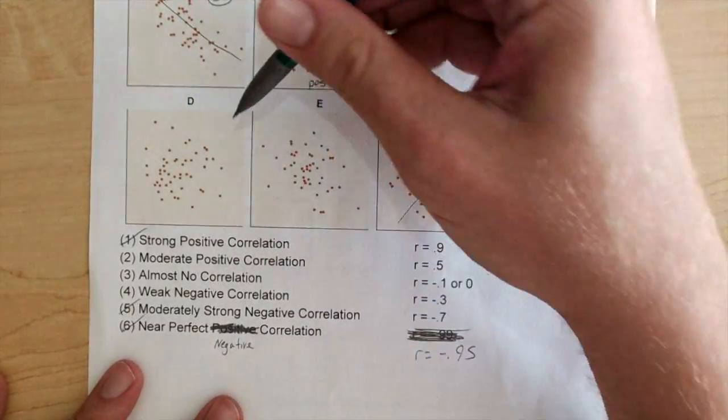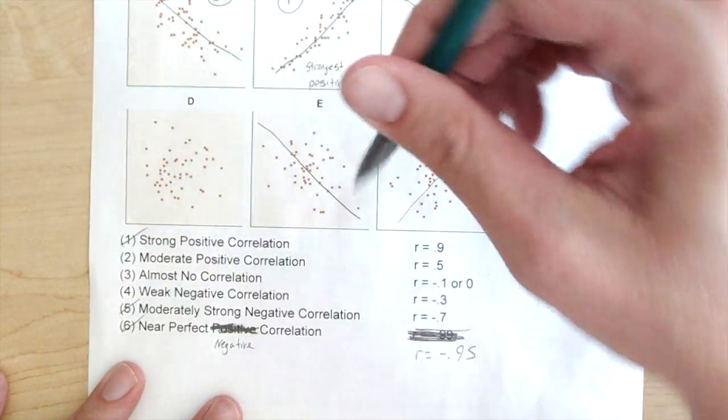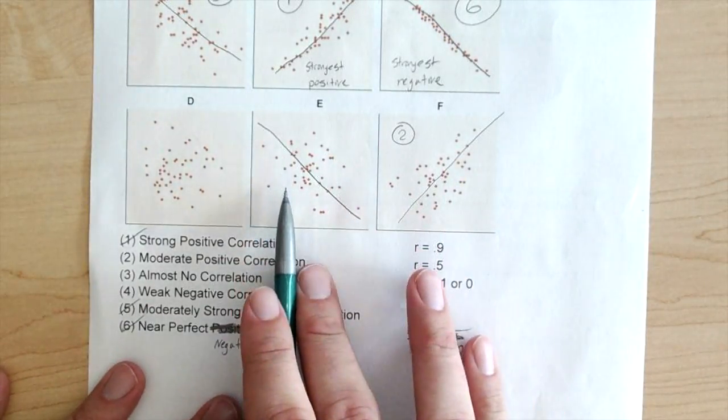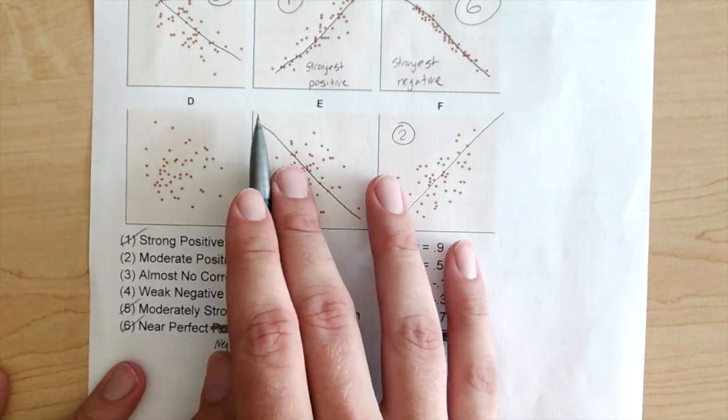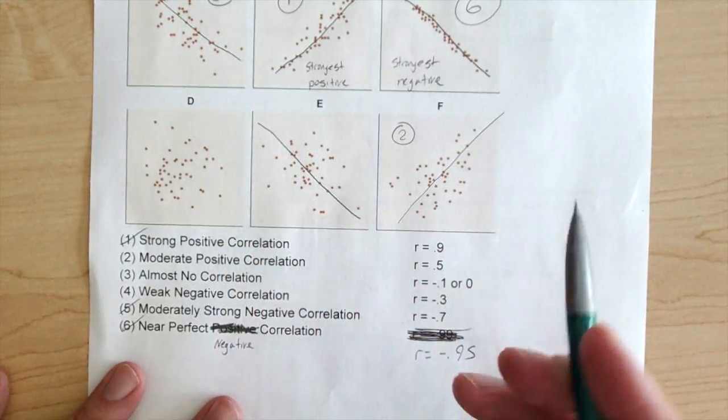This is negative, but still exists. This is negative, but very weak. Weaker than this one, I'd say significantly. And this was going to be our weak correlation, number 4.